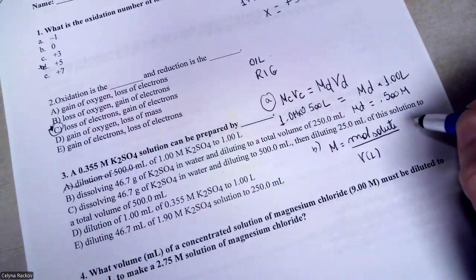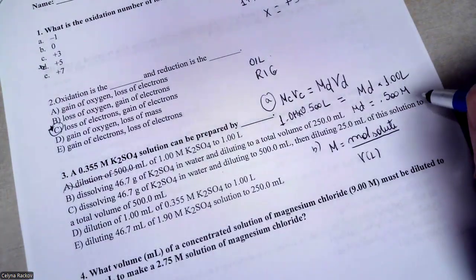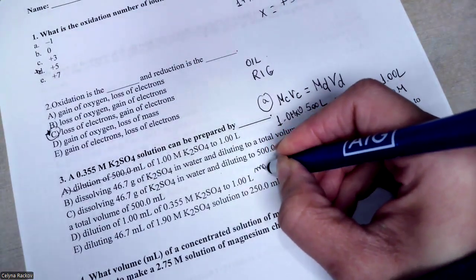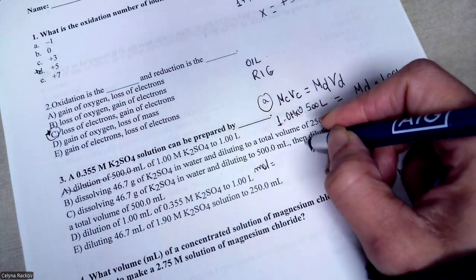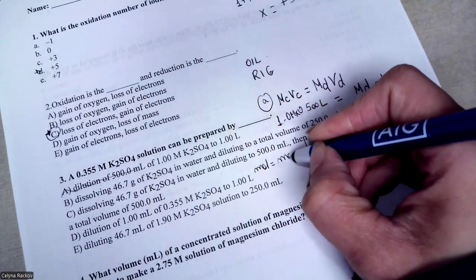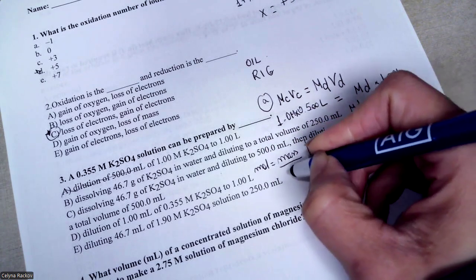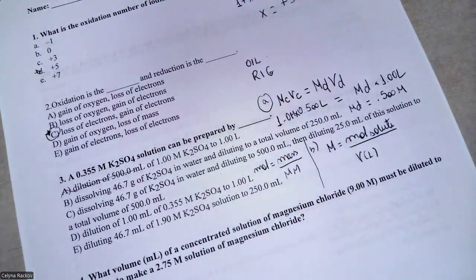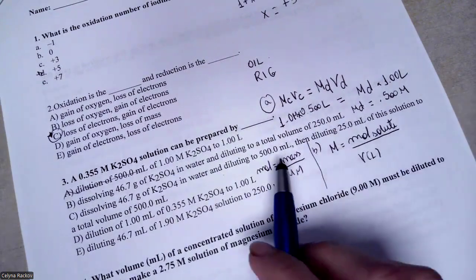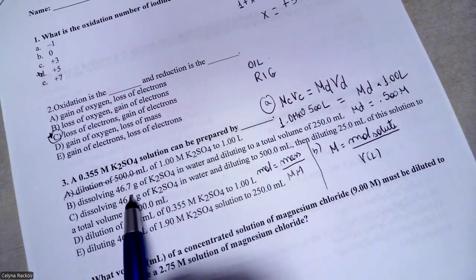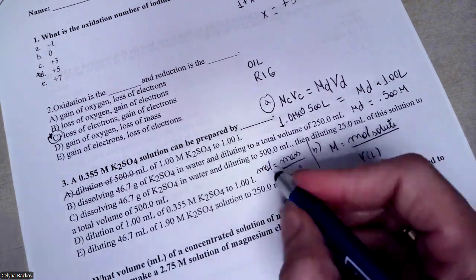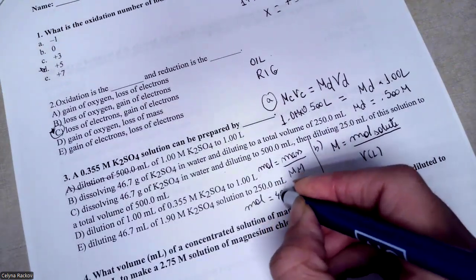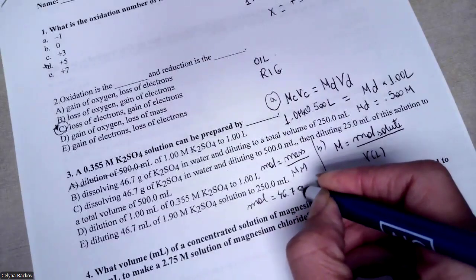Moles of the solute. So what's the formula to calculate moles? Moles is what? Mass, right? Divided by molar mass. Okay, so the mass given here was 46.7 grams.